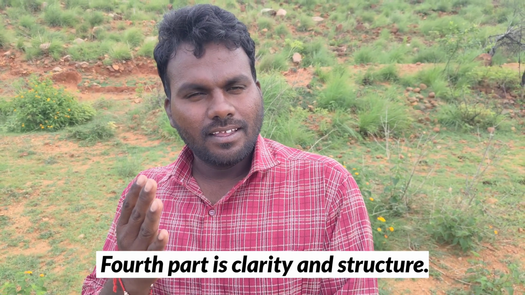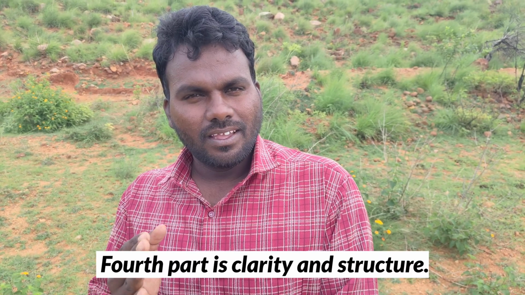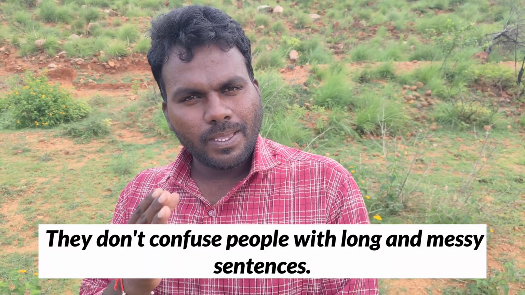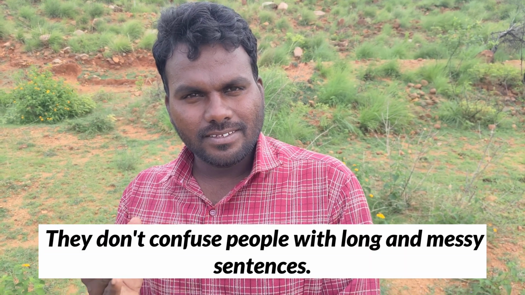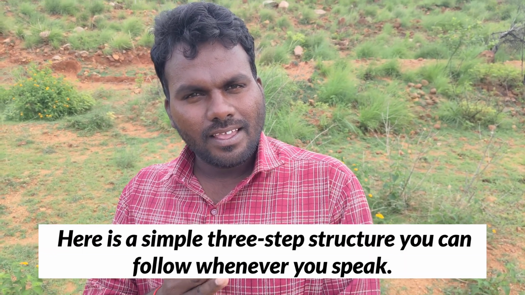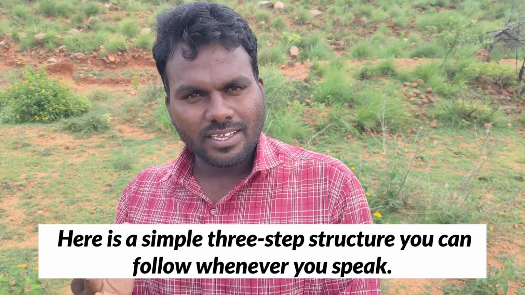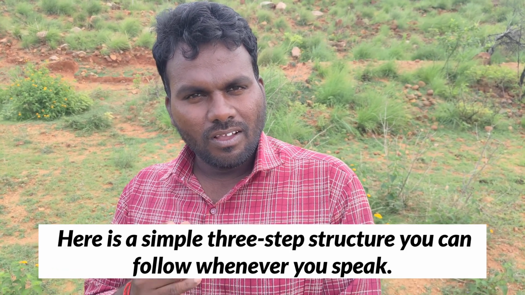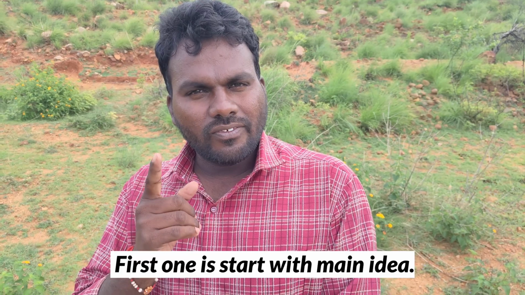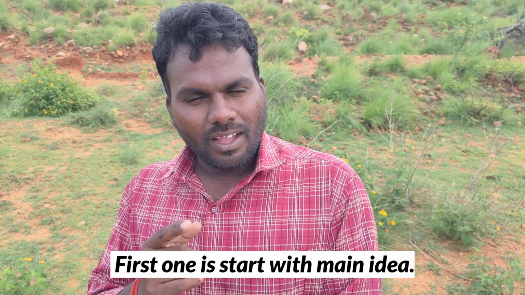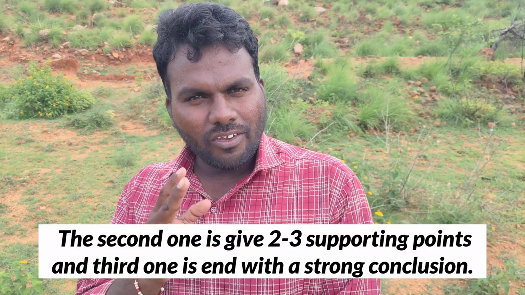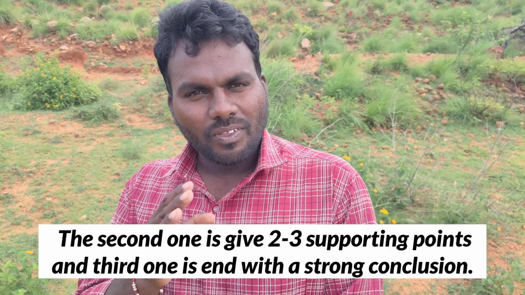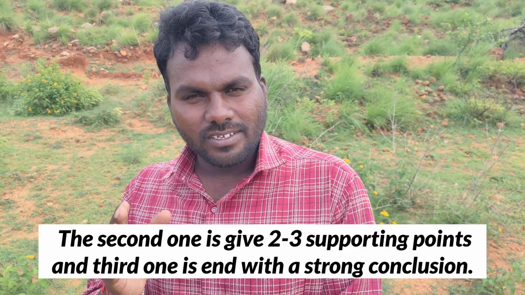Fourth part is clarity and structure. Leaders speak with clarity. They don't confuse people with long and messy sentences. Here is a simple 3-step structure you can follow whenever you speak. First one is start with the main idea, second one is give 2 to 3 supporting points, and third one is end with a strong conclusion.